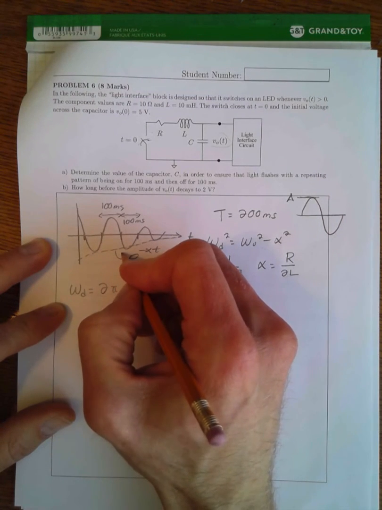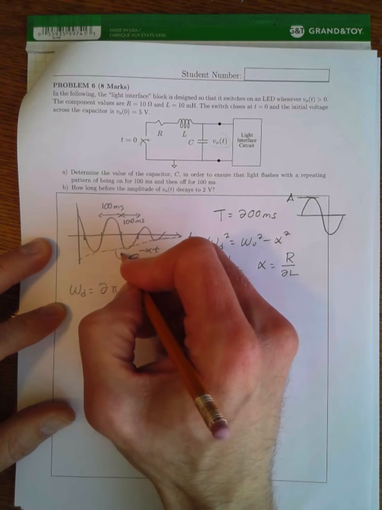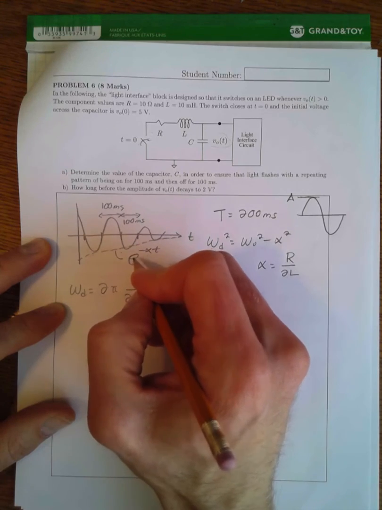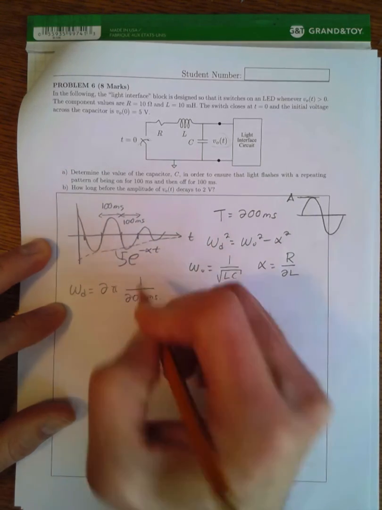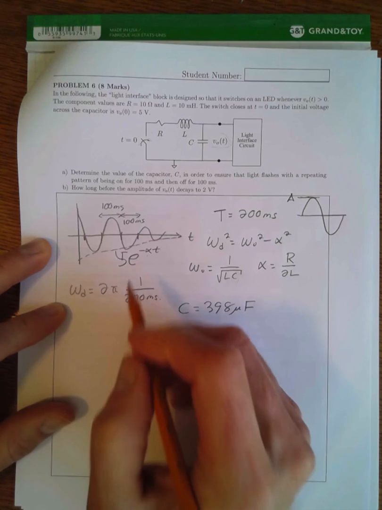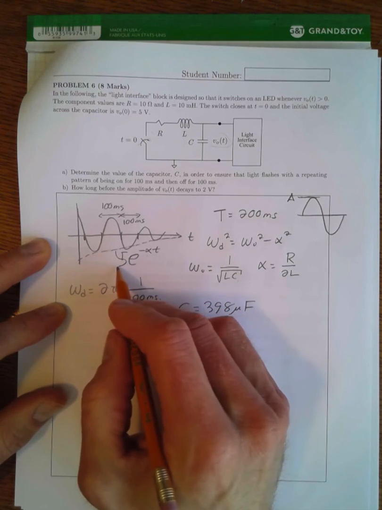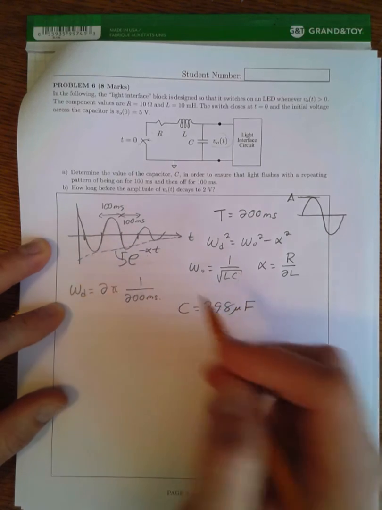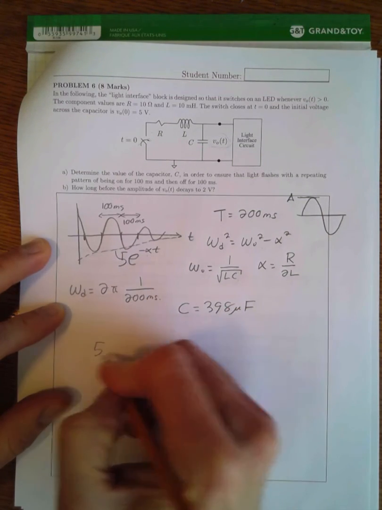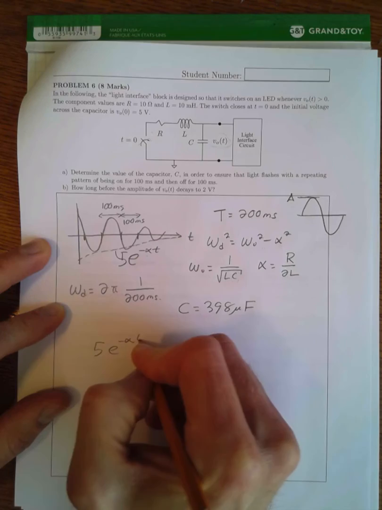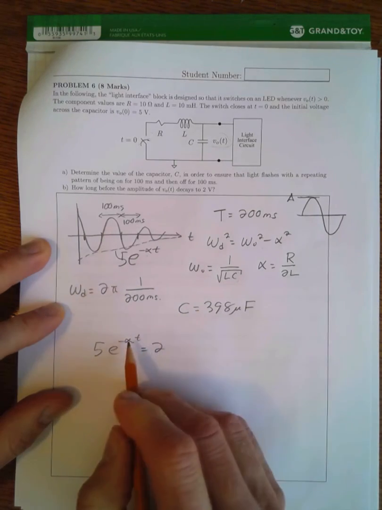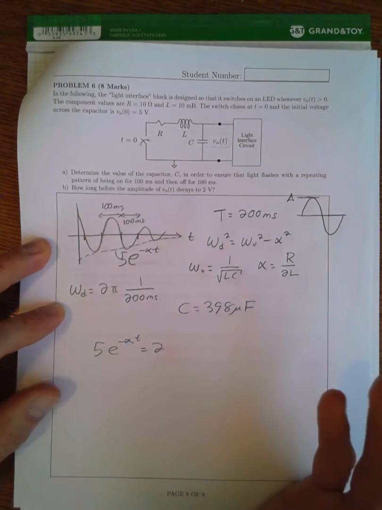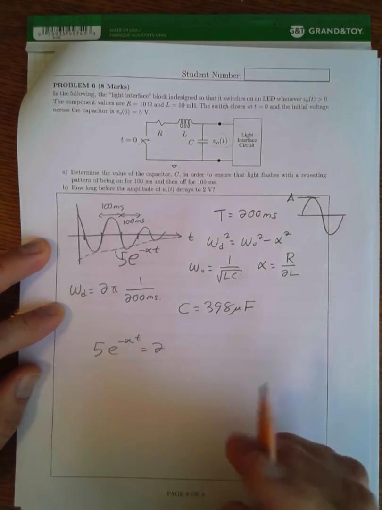And actually, this would be our initial voltage of 5 volts times e to the minus alpha t. What I wanted to ask was, when does this envelope decay to 2 volts? So it would be 5 e to the minus alpha t is equal to 2. We know the value for alpha, and you solve for t. So it was meant to be very simple.